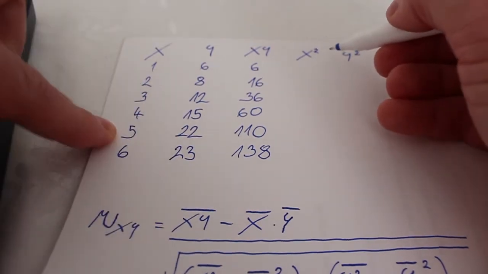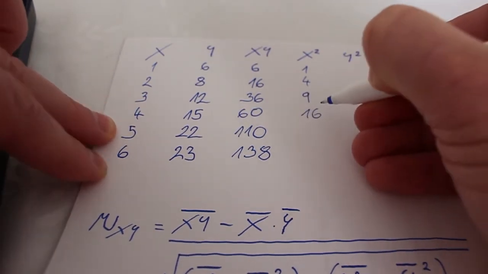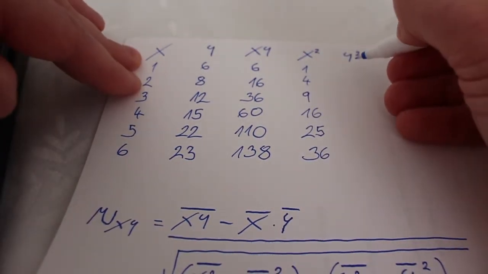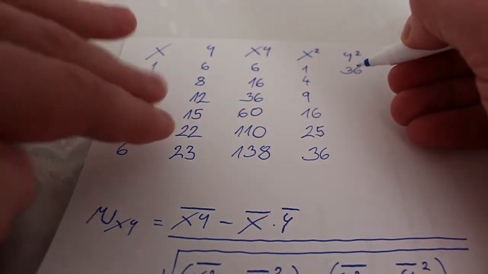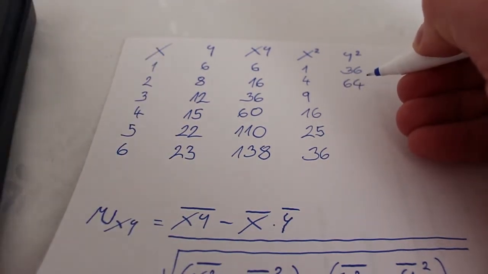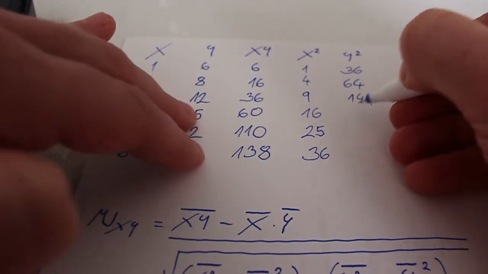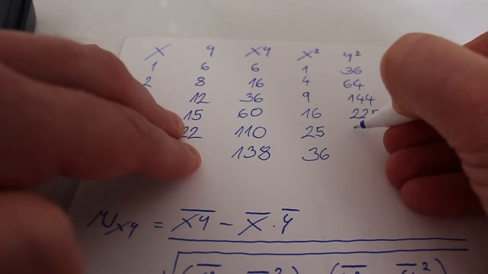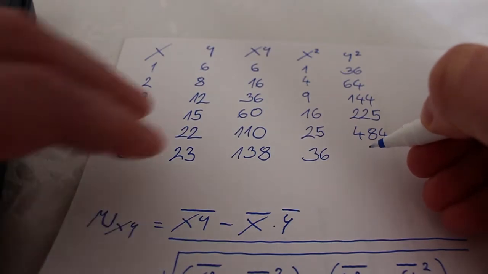Squares of variable x: 1, 4, 9, 16, 25, and 36. And variable y: 6 squared, 36; 8 squared, 64; 12 squared, 144; 15 squared, 225; 22 squared, 484; and 23 squared, 529.